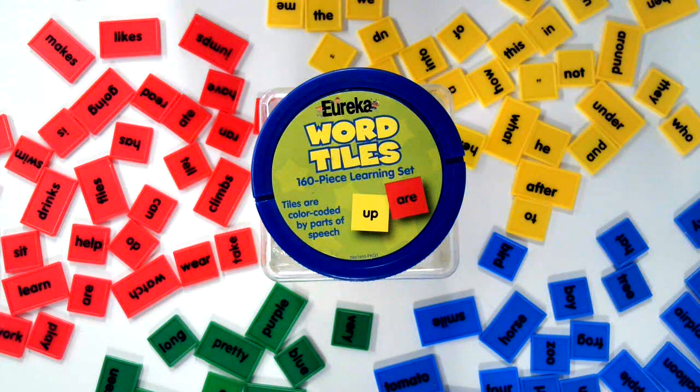What I want you to notice is that they are color coded. These color codes represent different parts of speech. Blue are for nouns, red are for verbs, yellow is for pronouns, punctuation, articles, and prepositions, and green is adjectives or descriptive words. This is a great way for you to teach them different parts of speech, but also how to write sentences and to build their sentence writing skills.